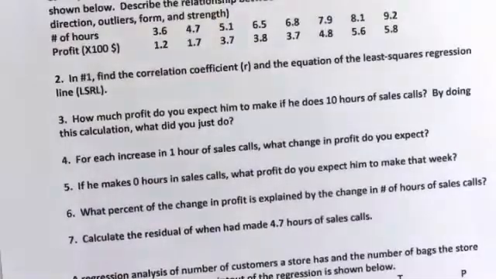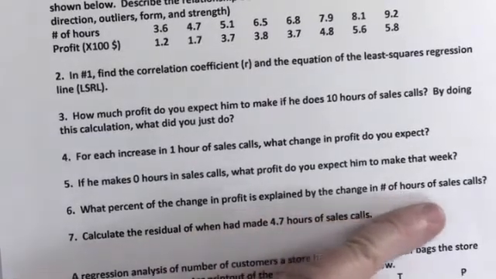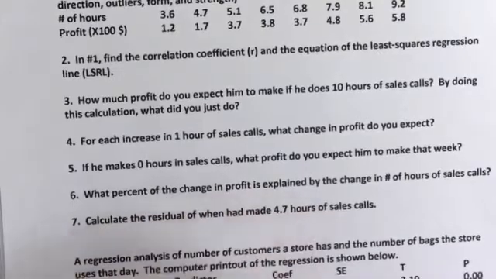Okay, number 6. What percent of the change in profit is explained by the change in the number of hours of sales calls? That's what R squared is. It's the percent of the change in Y that can be explained by the change in X.